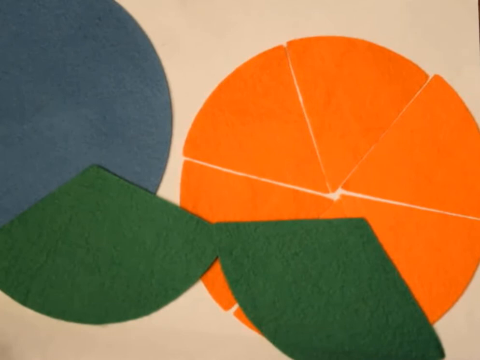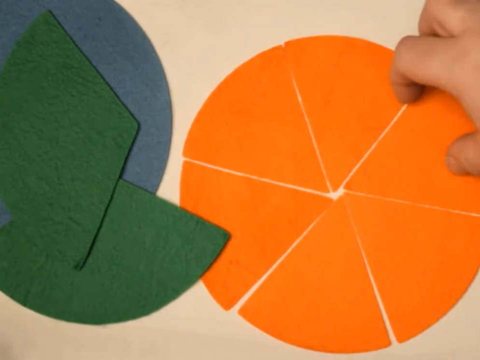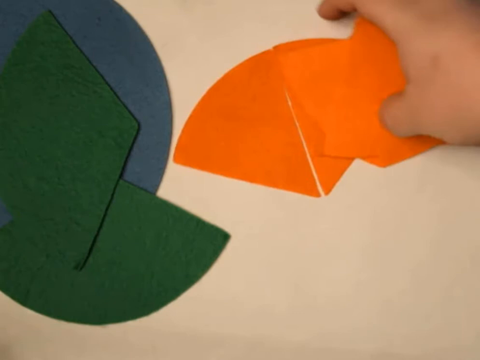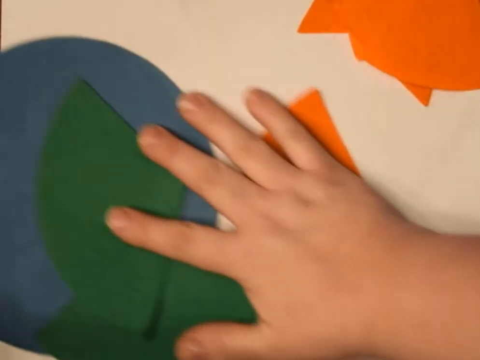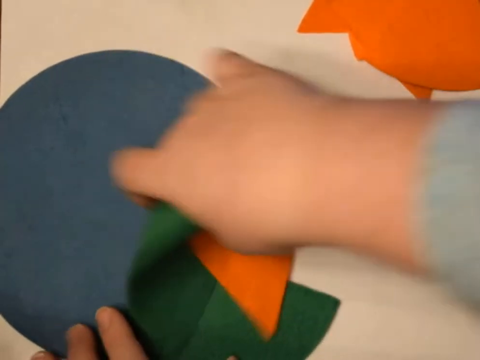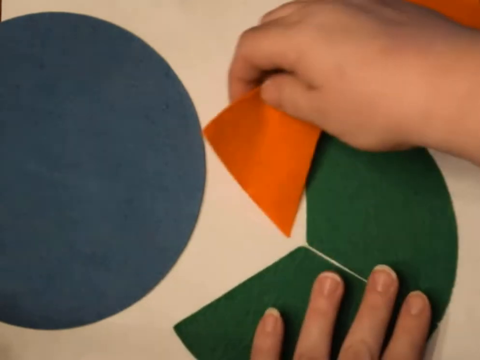Okay, so we still have 1, 2, and 2/3. So we haven't changed anything yet. But now we have 6ths, so we can take away 5/6. So 1, 2, 3, 4, 5. So that's my takeaway pile. So my answer is all this. What is all that? It's 1 and then this much more.